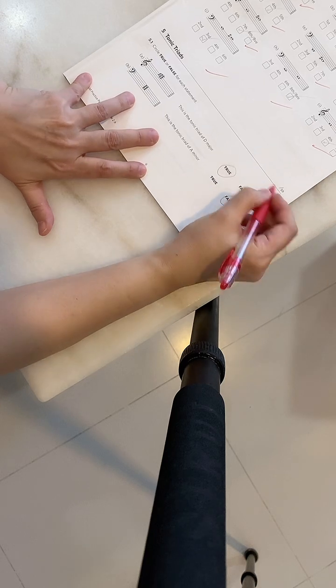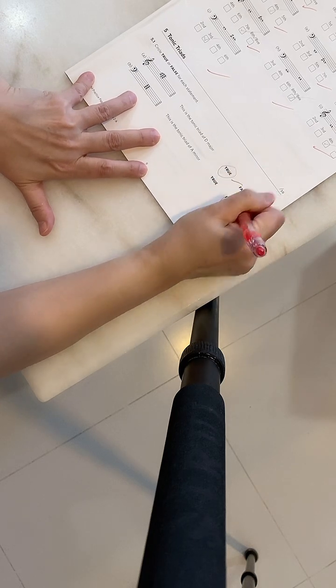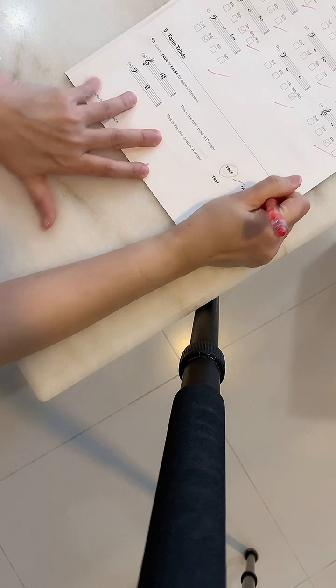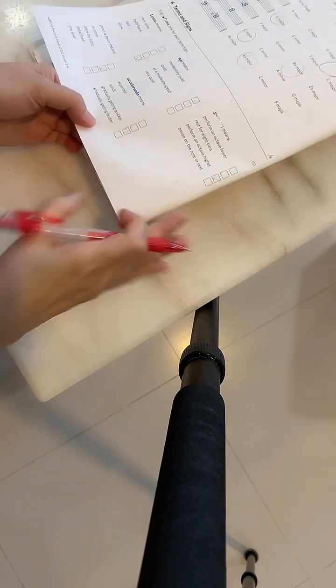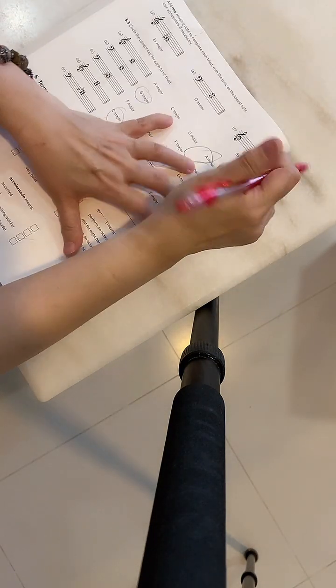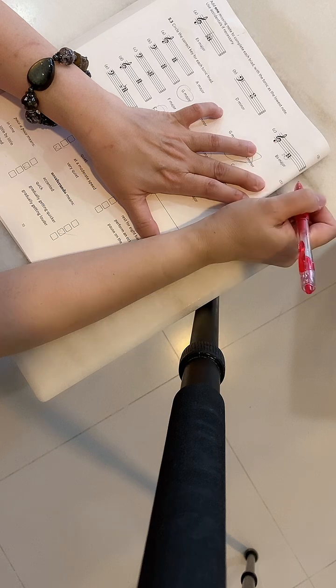Okay, tonic triad, D major, A minor. So it's quite tricky because they have to know their key signature, plus read the clef.